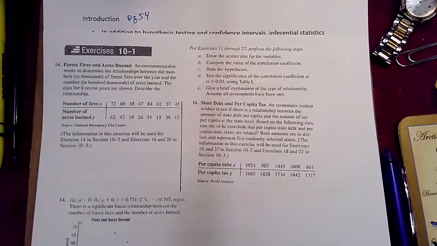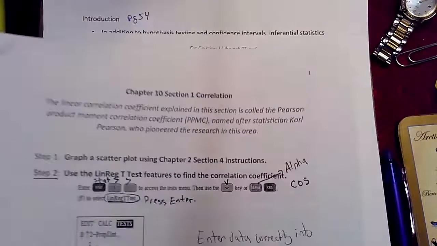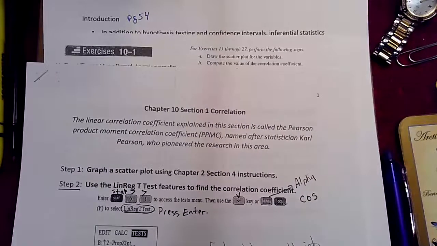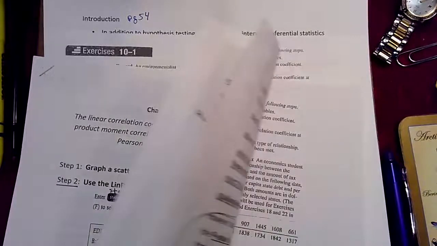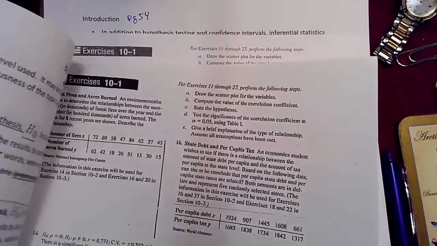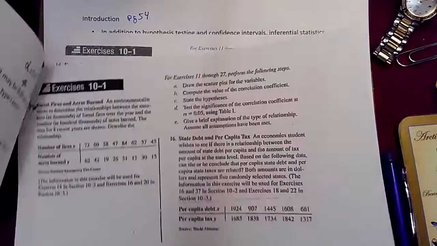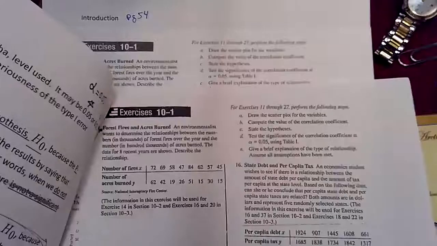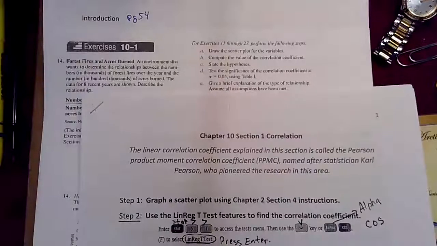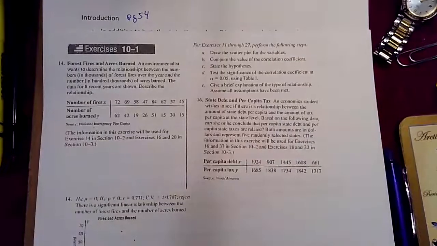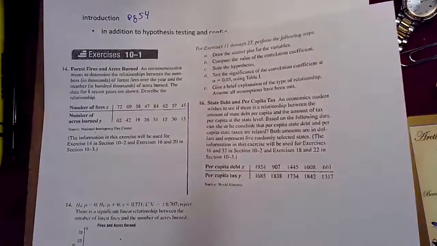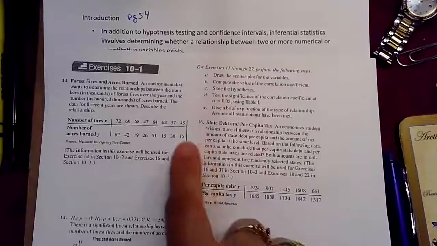Let's see what it looks like. Looks kind of like this. Chapter 10, section 1, and this is double-sided. 1, 2, 3, 4, 5, 6 pages here. But you see, you need these 2 problems we're going to work on today. You get that from your Canvas course, and you want to print that and have it out, because these are the ones we're going to work on, 14 and 16 from your ebook.